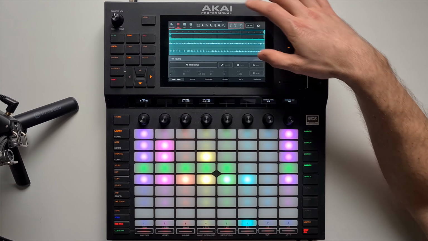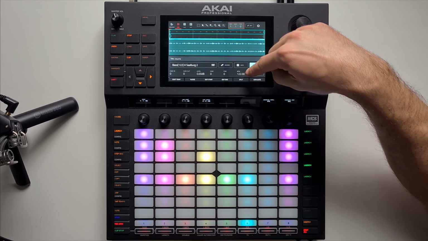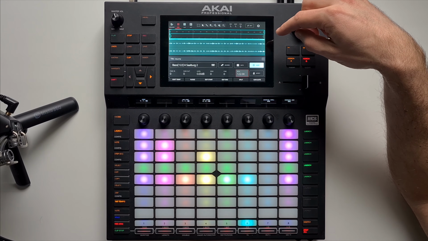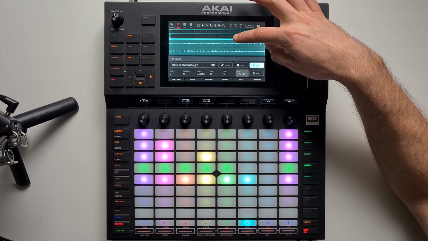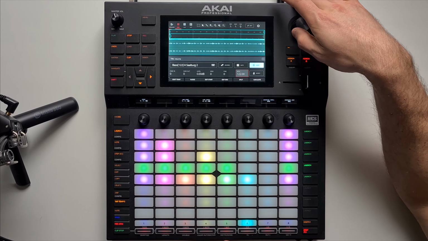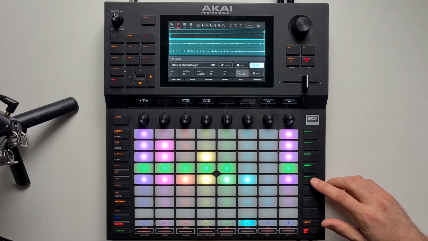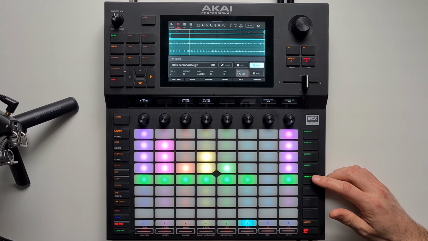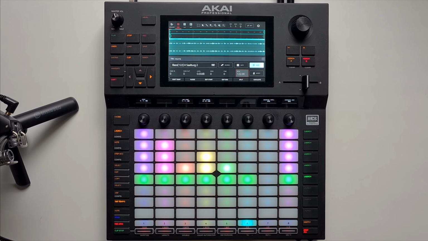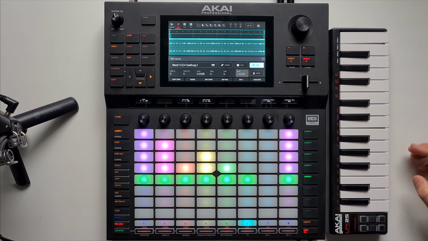So if we load that bass clip, we see the Force got the BPM completely right. However, the key is A and our key is F sharp minor. Let's see if it works anyways. Doesn't sound too good. Let me show you why this is the case.